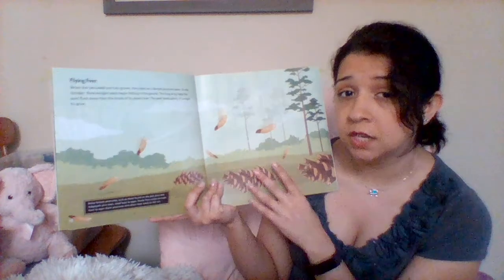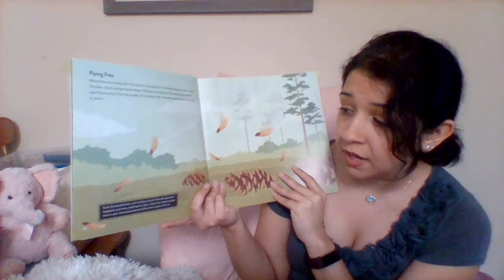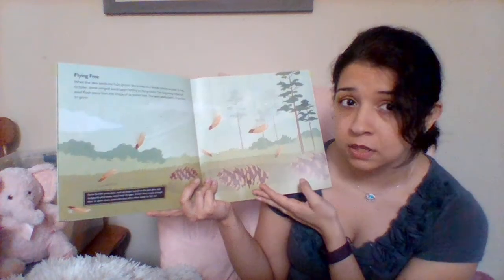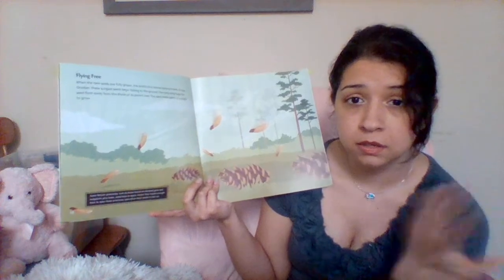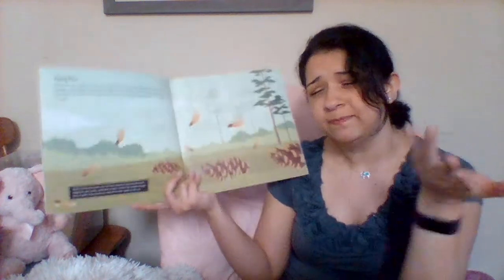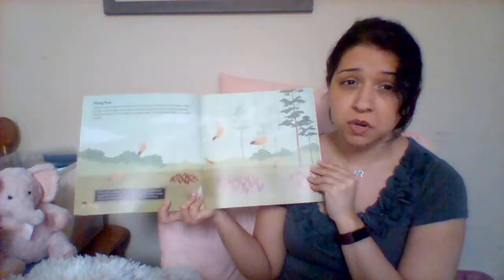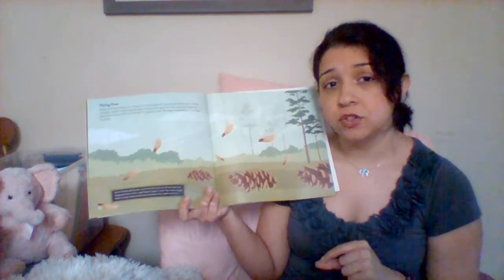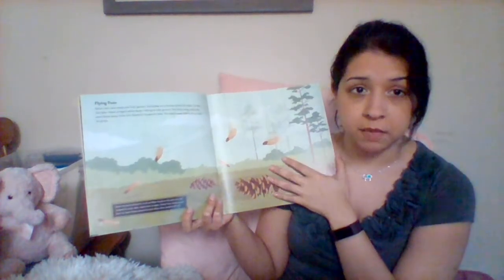Without forest fires, these jack pine and lodgepole pine trees would never get to send out their seeds to germinate and grow new trees. So some of it's good, some of it's bad. But it's important to remember that forest fires, while they are scary and dangerous, are good for the environment sometimes.